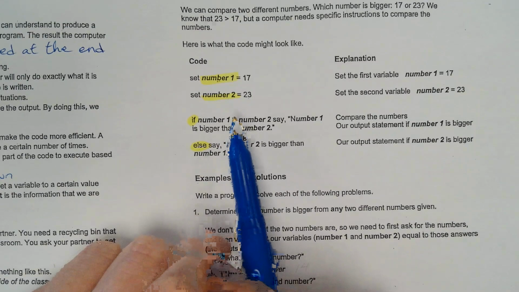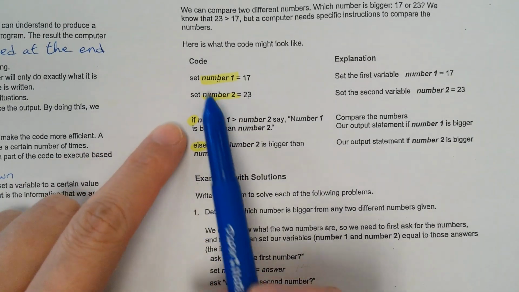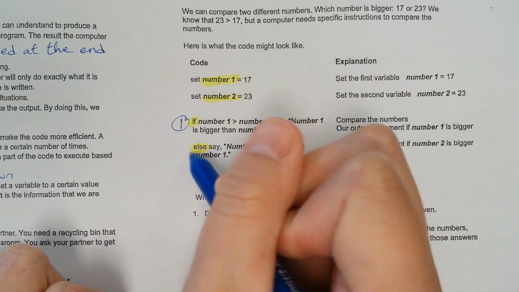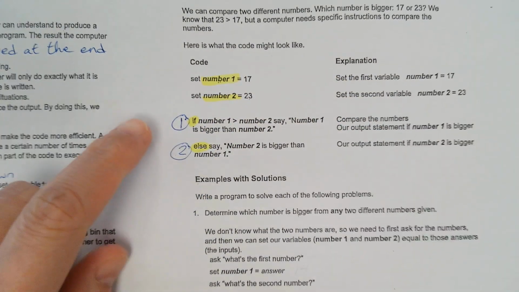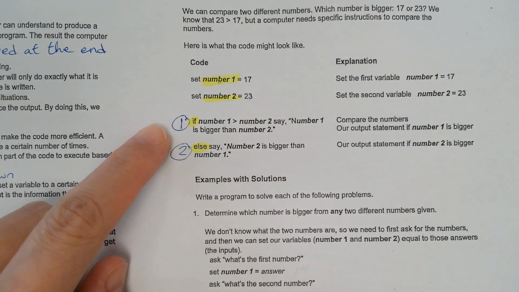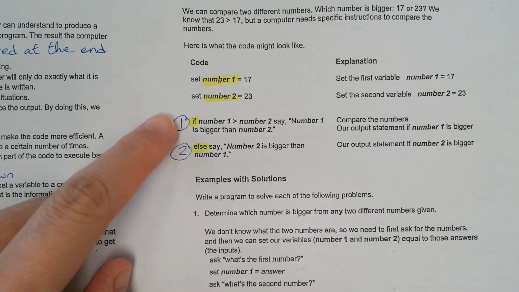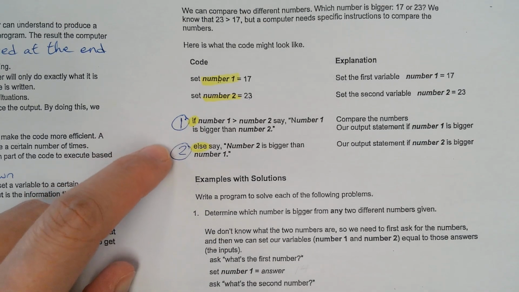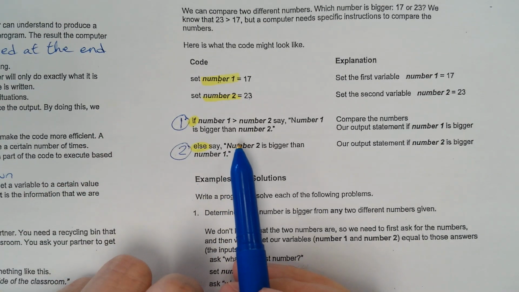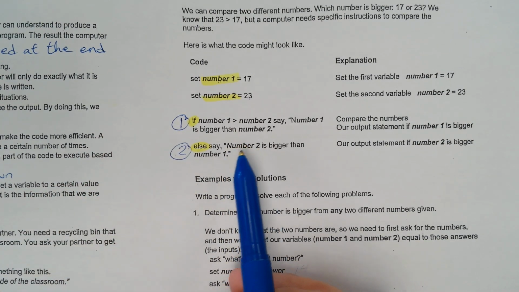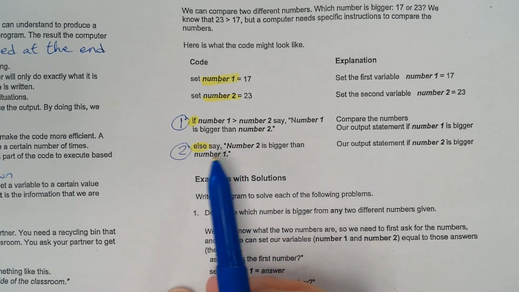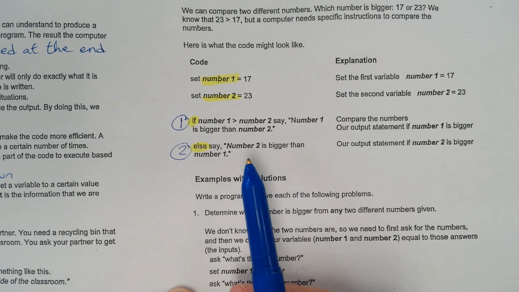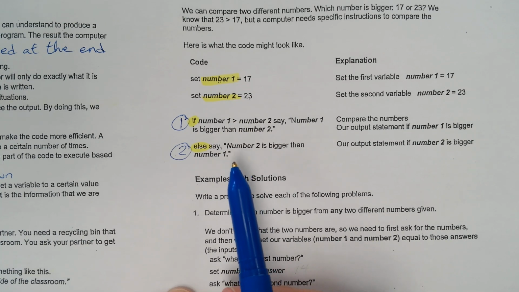Okay, so in this problem, this example, will it go through 1 or will it go through 2? You know that number 1 is 17 and number 2 is 23. Will it go through 1 or 2? Yep, 2, because number 2 is bigger than number 1. So what would my output be? What would my output be in a complete sentence?